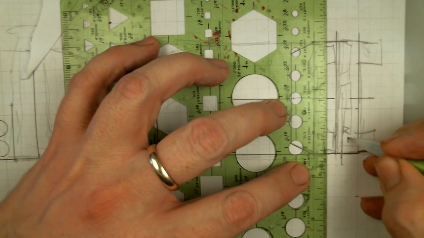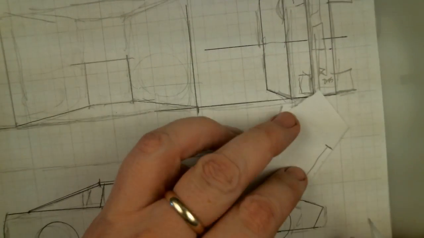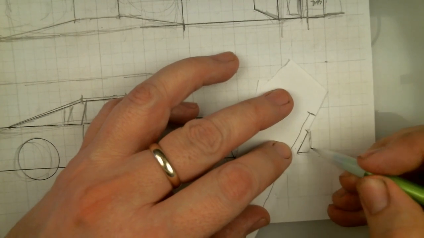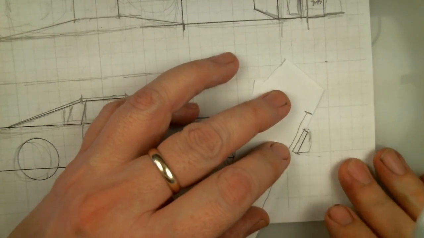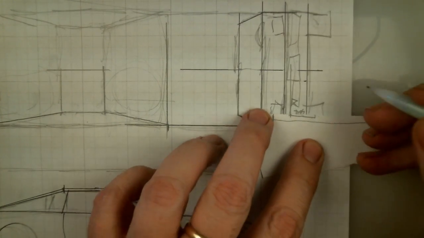Little arrow here. This line. And then our front end here. We're going to put right on the end of this line.